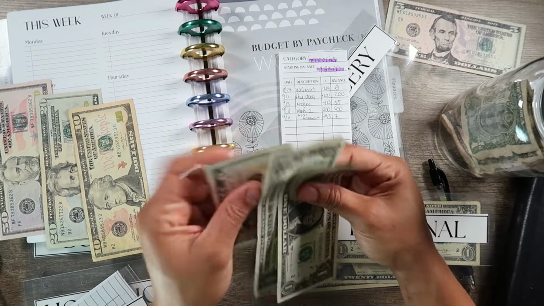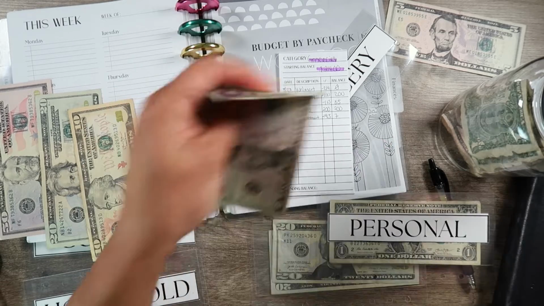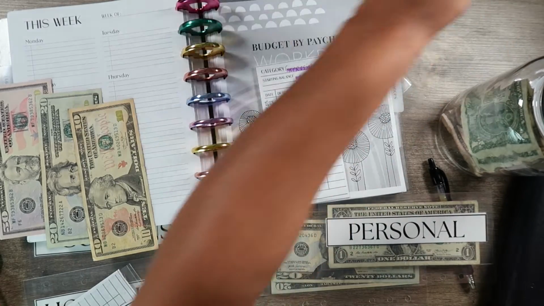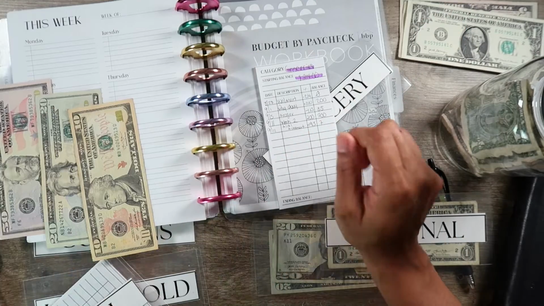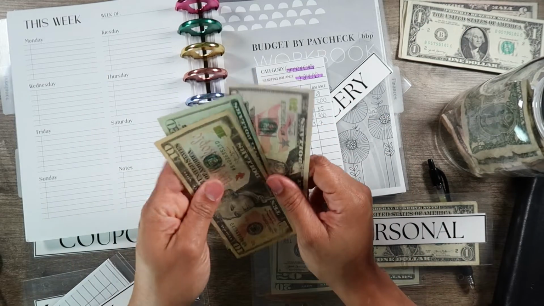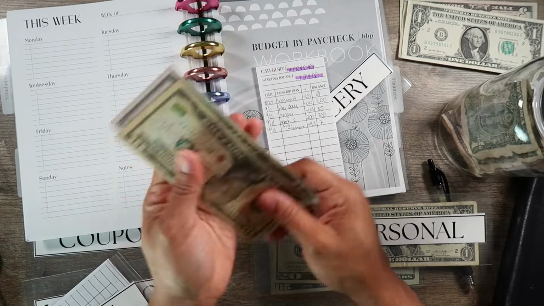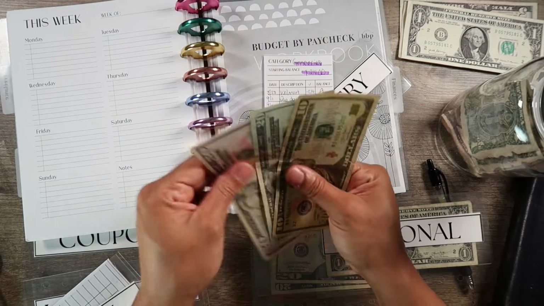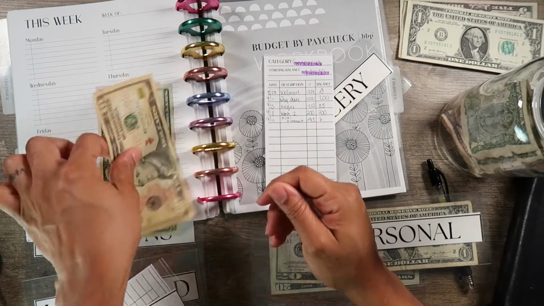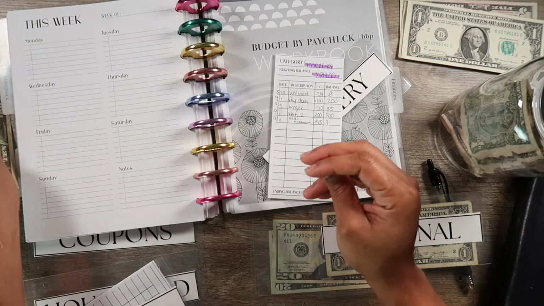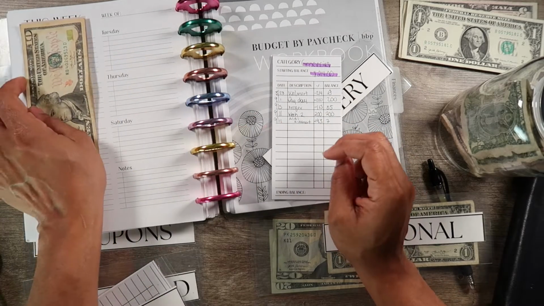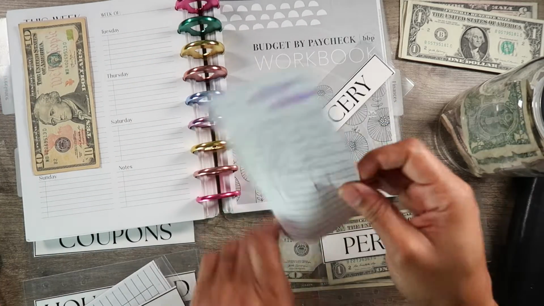So as of right now, I am saving 5, 10, 15, 16, 17. Cool. And then these need to go to savings. So it is going to be 50, 60, 70, 80 to savings. That's pretty good. I'll put it right here for now.